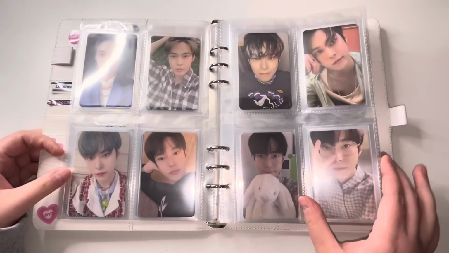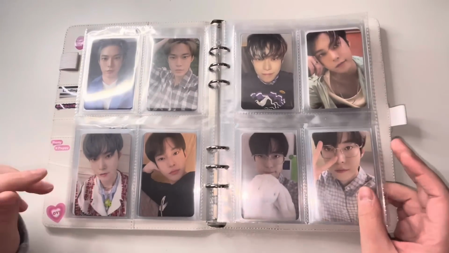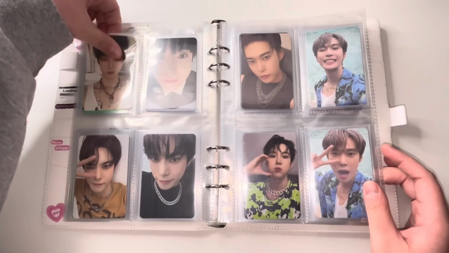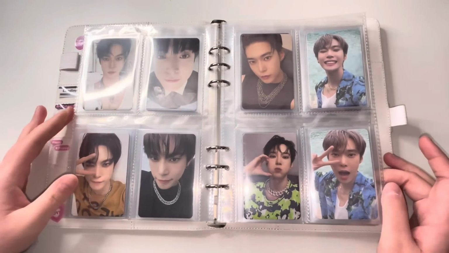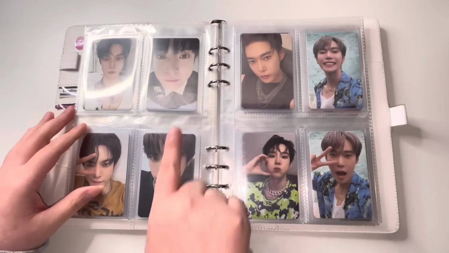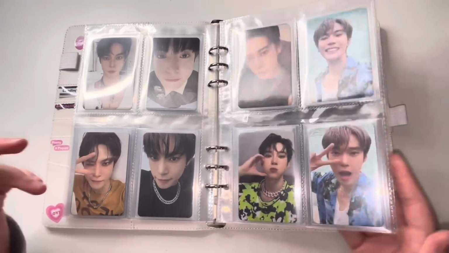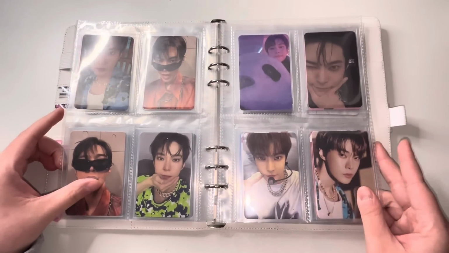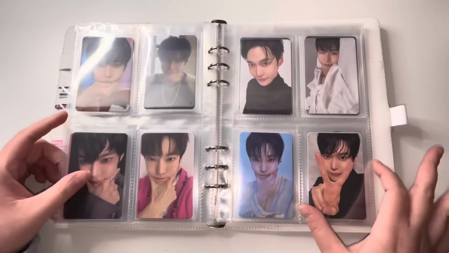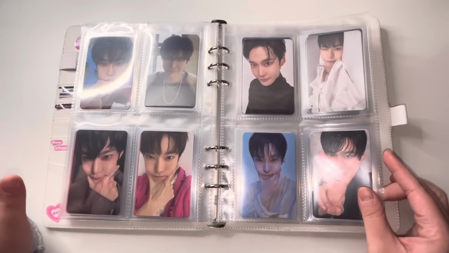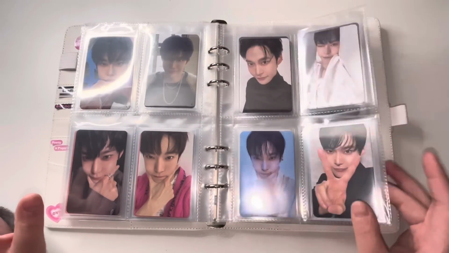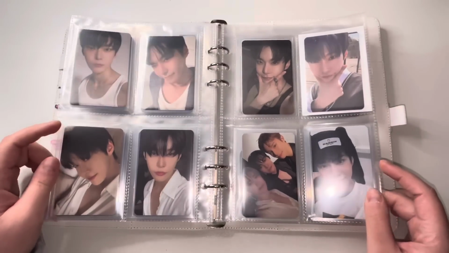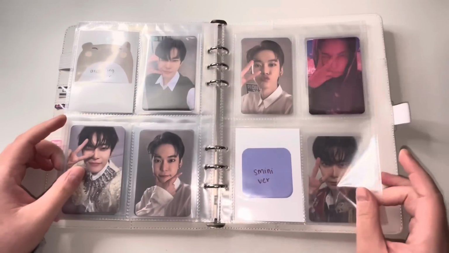And honestly, Doyoung I thought would be a very expensive member because I feel like Doyoung is pretty popular, and I also think that he takes the cutest photo cards, like photo card selfies ever. But surprisingly, he's not that bad. Like, I expected him to be more expensive than Haechan. Haechan is very expensive. And yeah, Doyoung's not bad at all. His cards I can find pretty cheap.